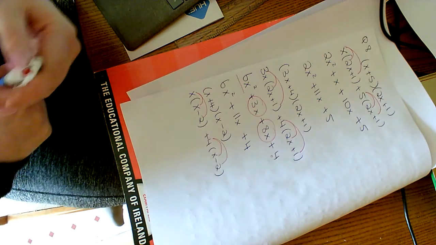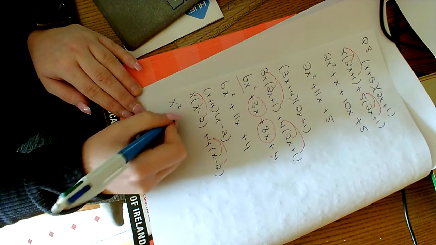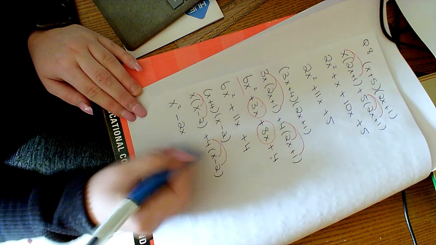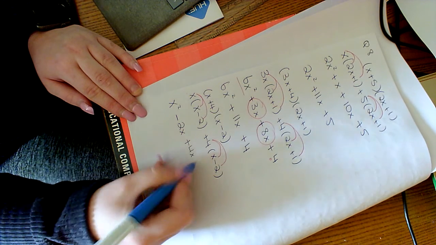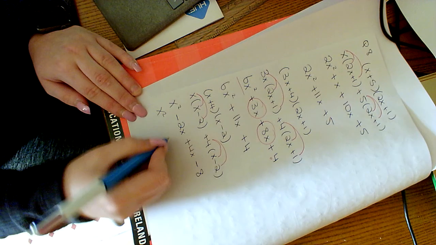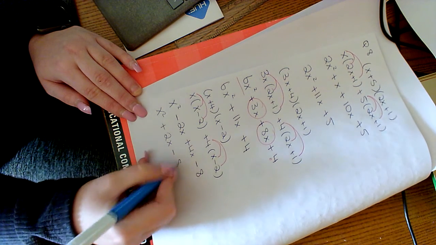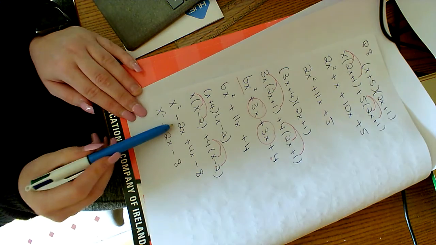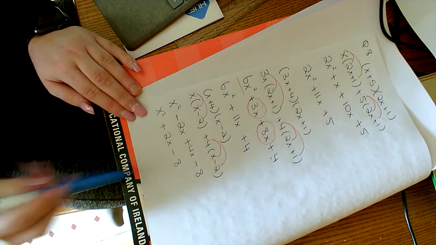And I have x times x gives me x squared, x times minus 2 gives me minus 2x, 4 times x gives me plus 4x, 4 times minus 2, might need to put that into my calculator, it's minus 8. And I get x squared plus 2x minus 8. Because when I put into my calculator minus 2 plus 4, I get plus 2. And that's my full answer for question 10.